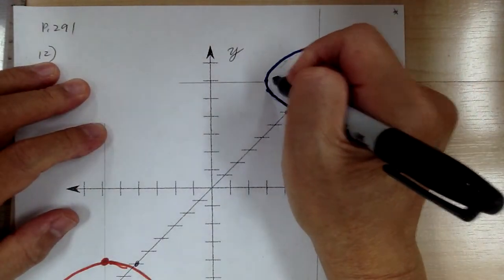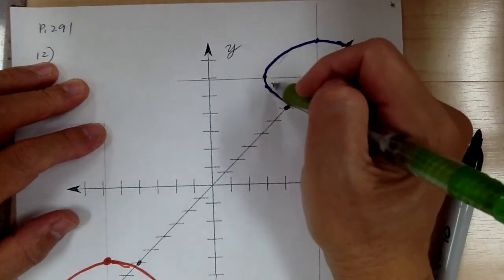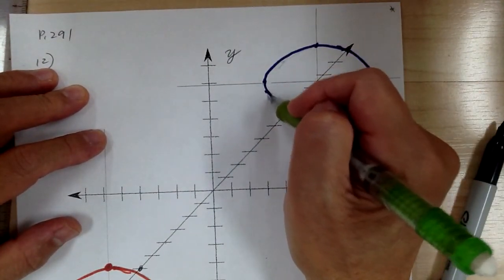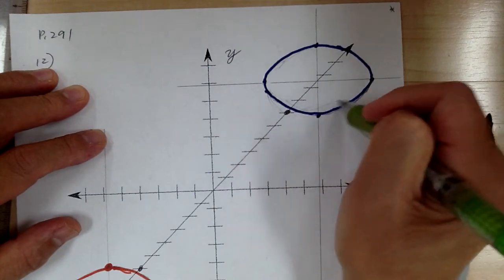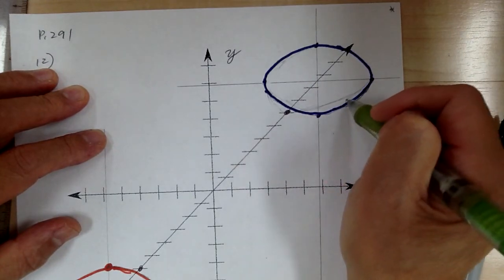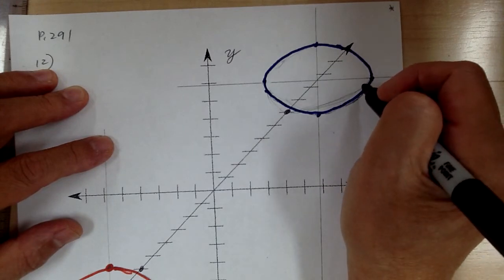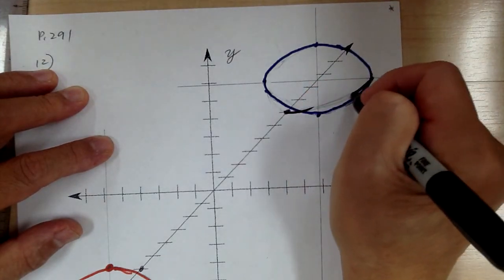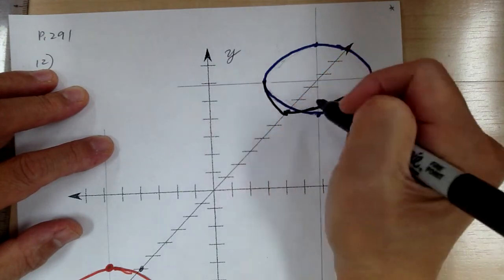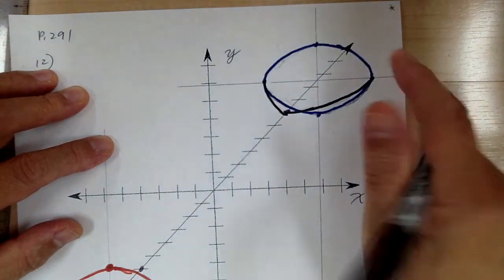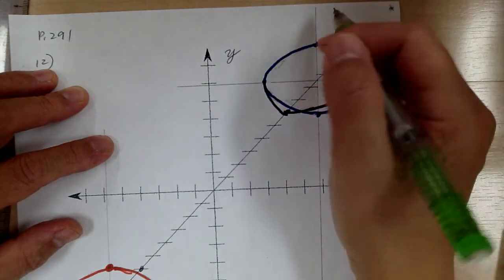So it's going to be like this. This is the skeleton. So you go from left to right and top to bottom.